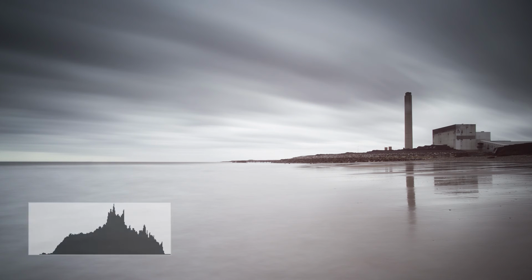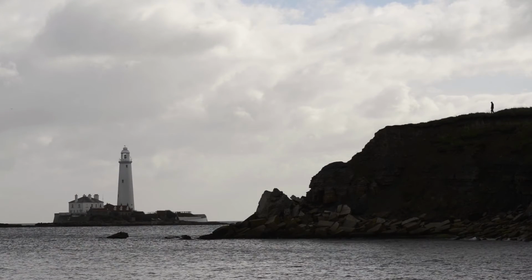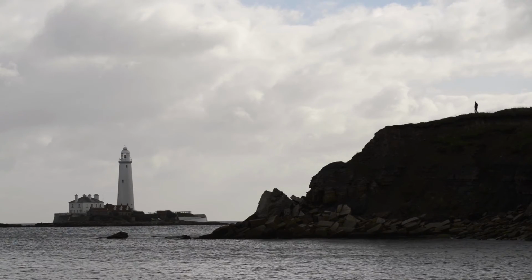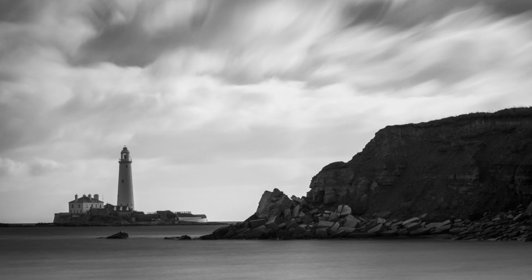Once the exposure is complete, check the histogram. Underexposure is more common than overexposure. Using a 10-stop ND filter isn't a fast process. However, when everything goes right, the results are compelling and often surreal and otherworldly.